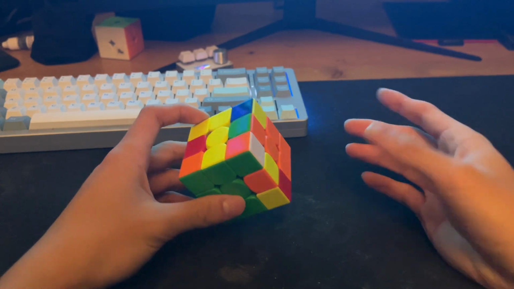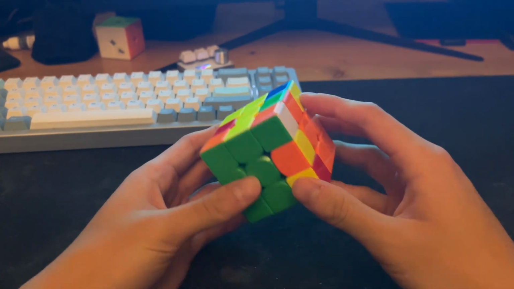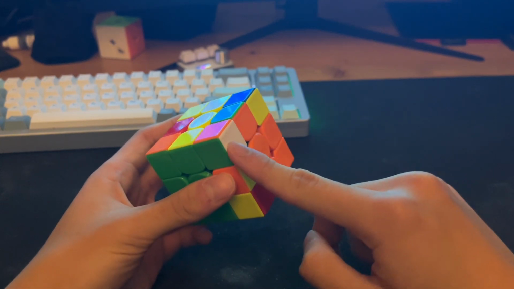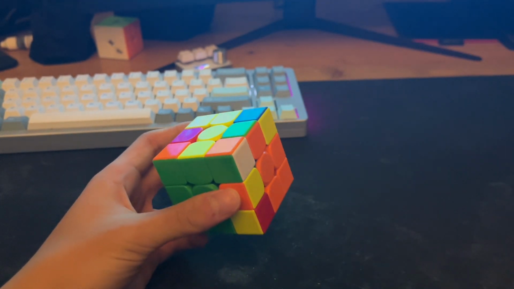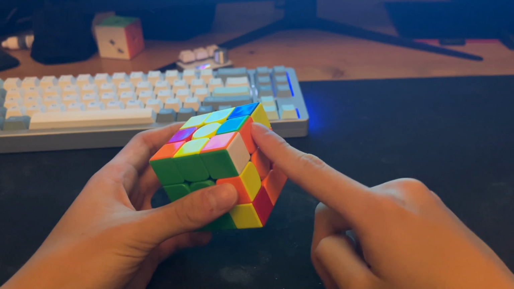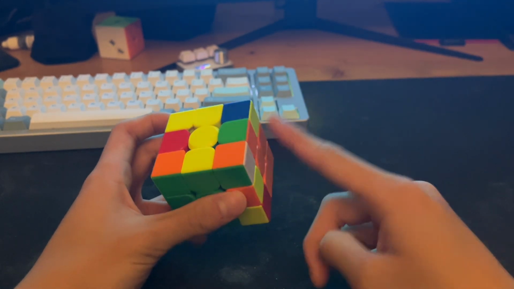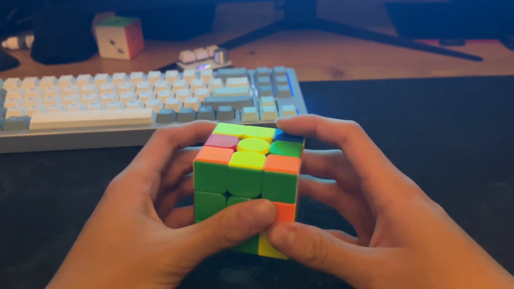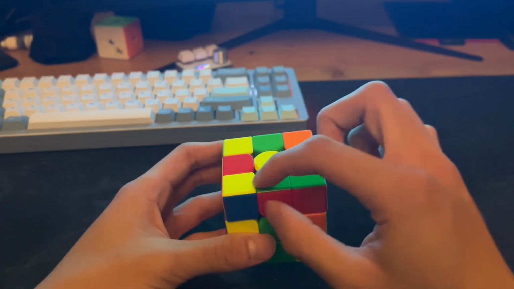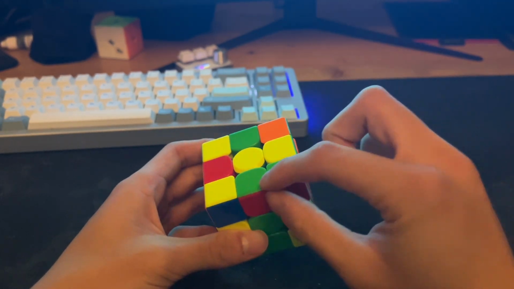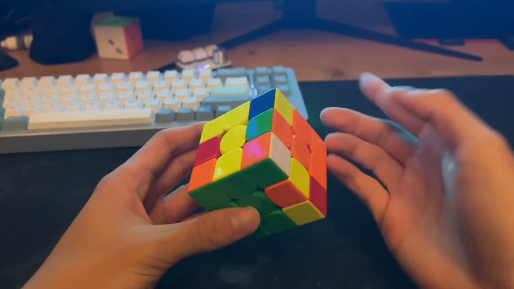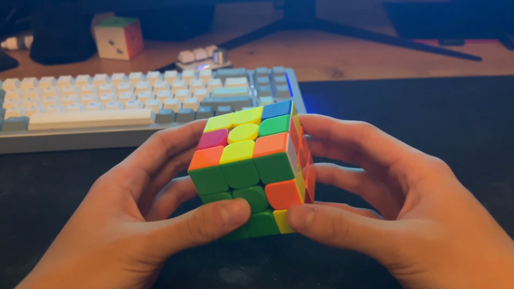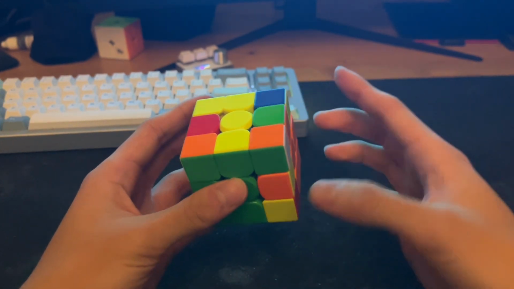So I have one special case that I'm going to be showing you, and this is going to be the case where although these 2 are connected, so as you can see, we're looking at this white, green, and orange corner, and its corresponding edge is this green and orange edge right here. Although they're connected like this, they're not connected correctly, because if they were, as you can see, these colors would be matching like this, and they're not here.